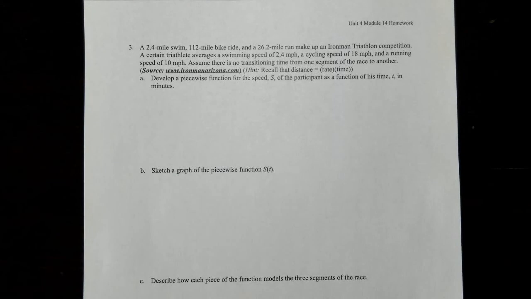Number 3. A 2.4-mile swim, 112-mile bike ride, and 26.2-mile run make up an Ironman triathlon competition. A certain triathlete averages a swimming speed of 2.4 miles per hour, a cycling speed of 18 miles per hour, and a running speed of 10 miles per hour. Assume there is no transitioning time from one segment of the race to another.